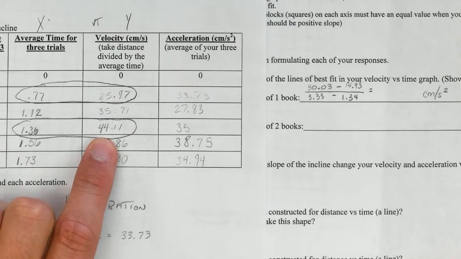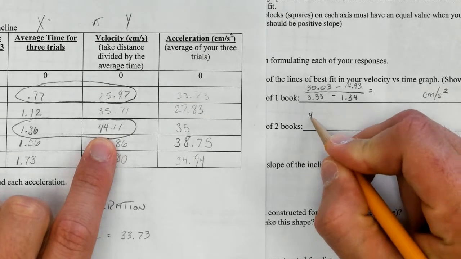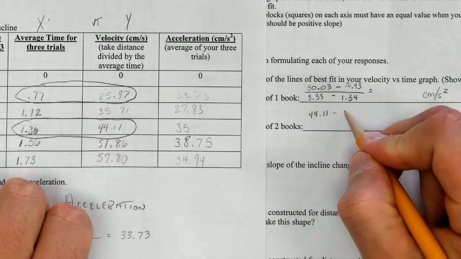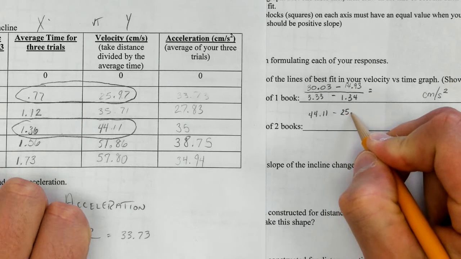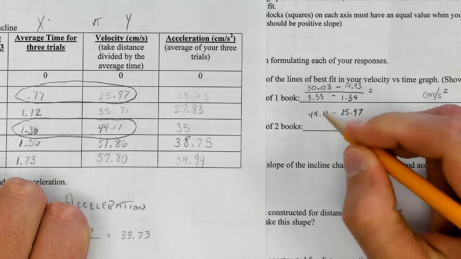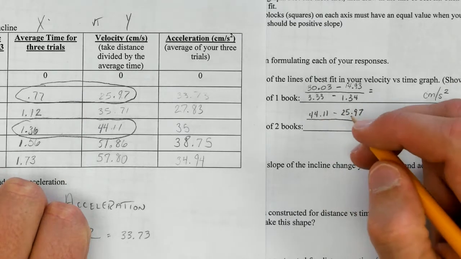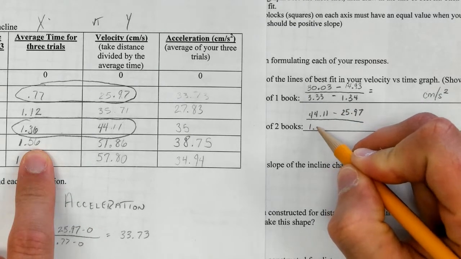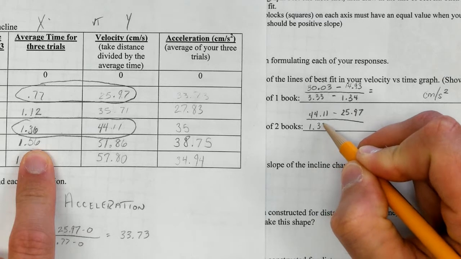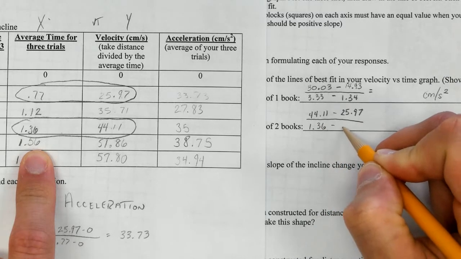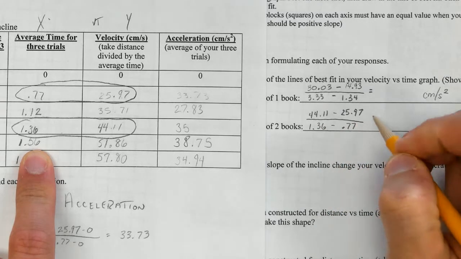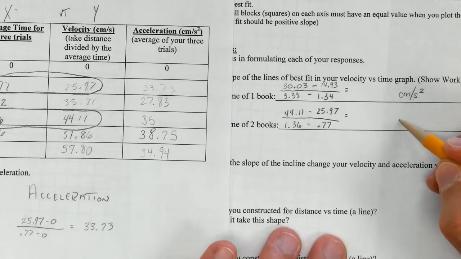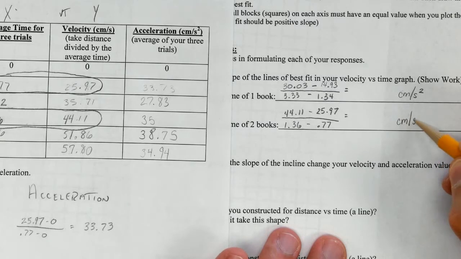So y2 minus y1 divided by x2 minus x1. When you calculate that out, it's going to be the same unit for the acceleration.